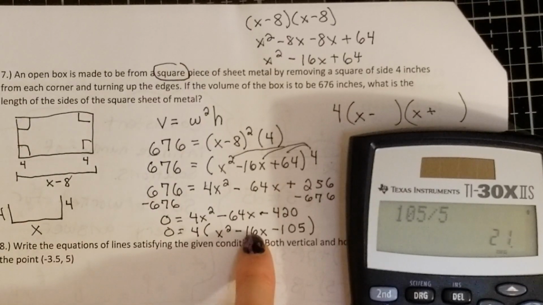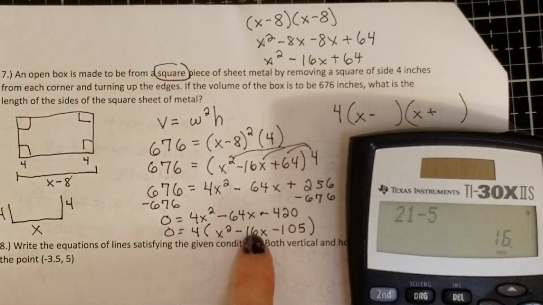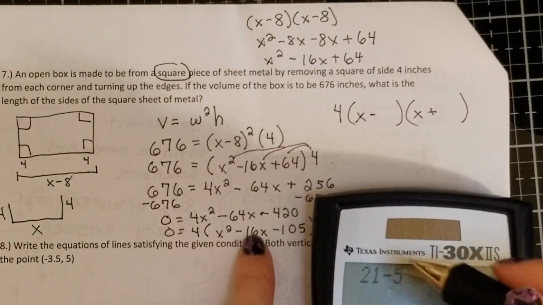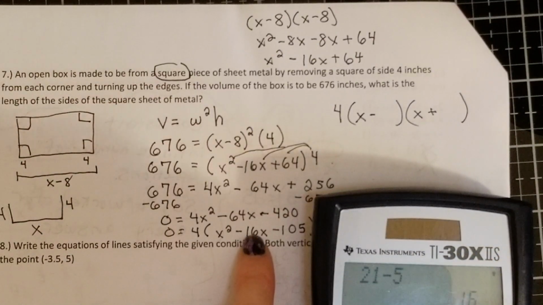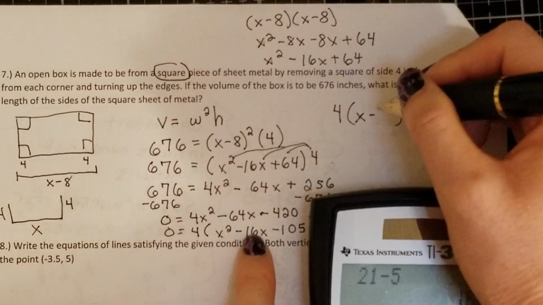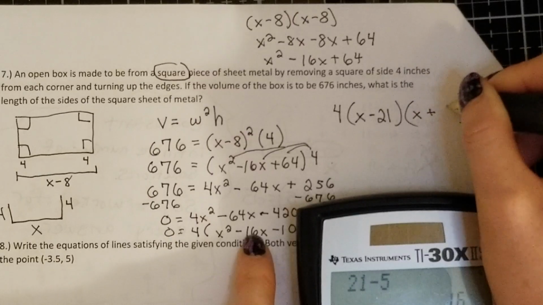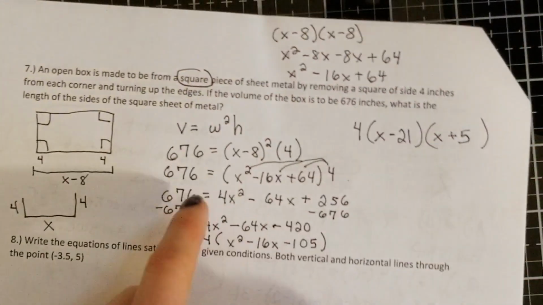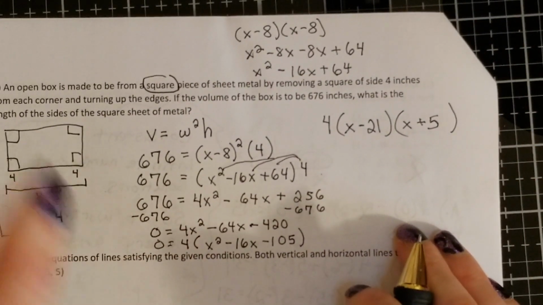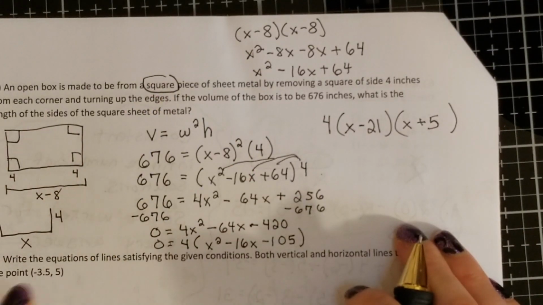We'll have to figure out what times to 105, and we'll subtract to give me 16. So I'll probably start with 5 and 21. So 21 minus 5 gives me 16. So I know that 5 and 21 are my answers. 21 is bigger, so it will get the minus. 5 will get the plus. All right, now you need to set each piece equal to 0.